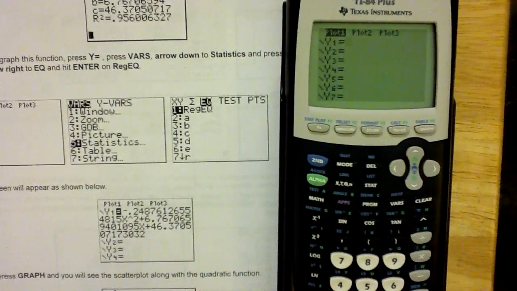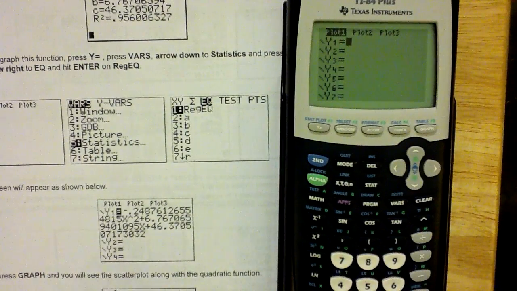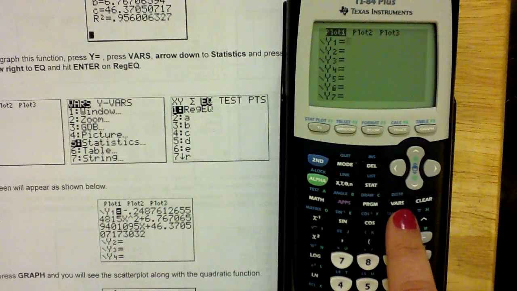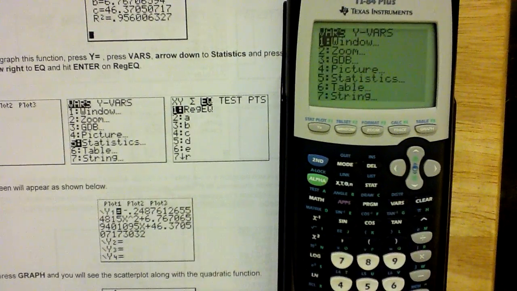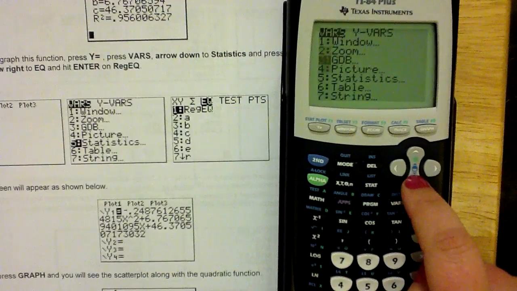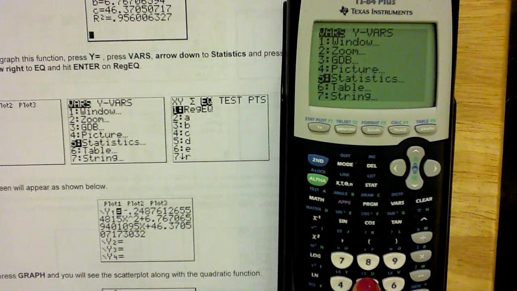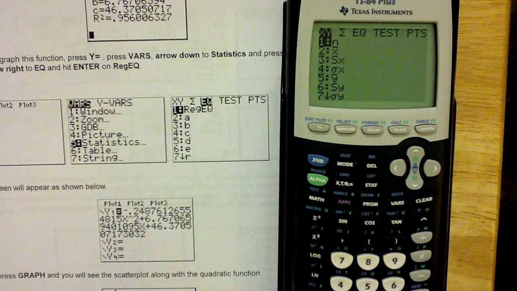If you have any information in here, make sure to clear it. Then we're going to go to a new key called vars. It's right next to your clear key. Press vars. We are going to arrow down, or just press number 5, to statistics, and press enter.